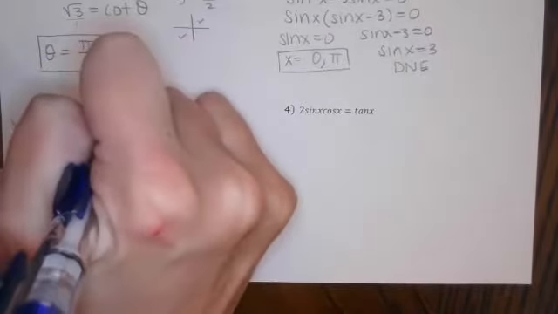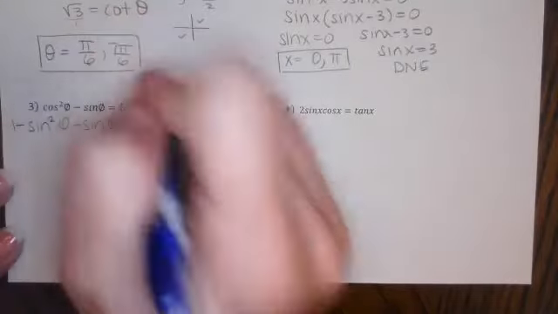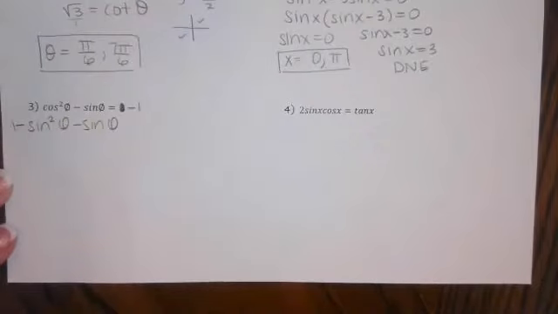And I'm sorry, there was a typo here, so make sure you change it in your notes. That should not have been a 3, it should be a -1. So fix that in your notes there. That was a typo, that should be a -1.